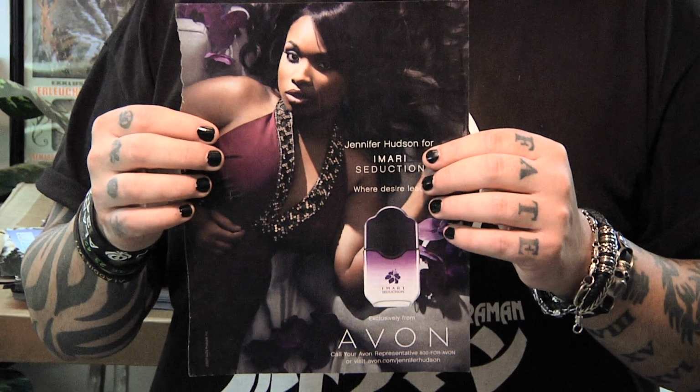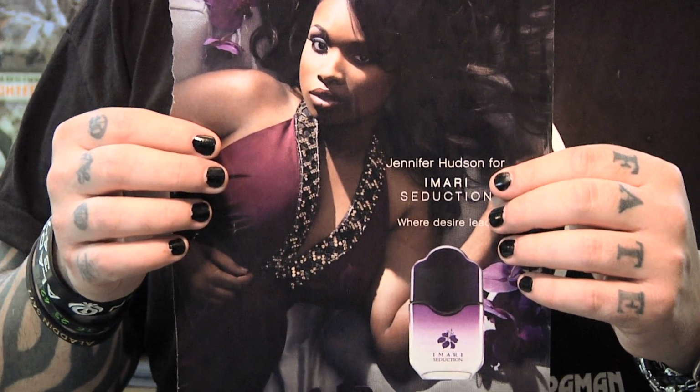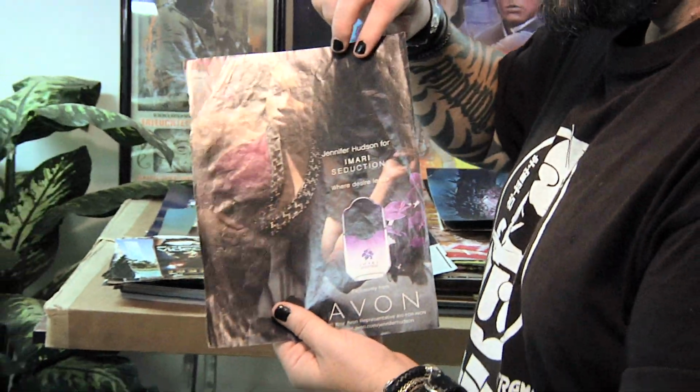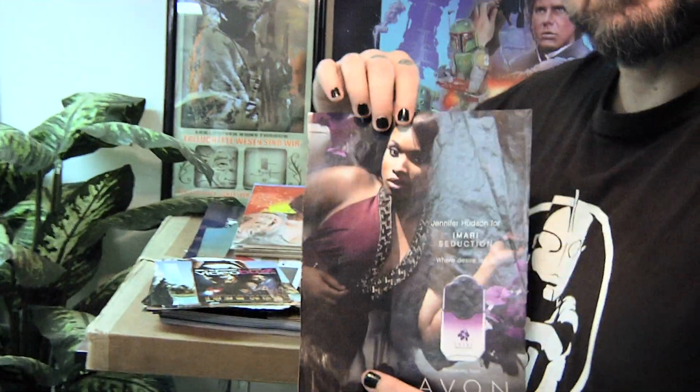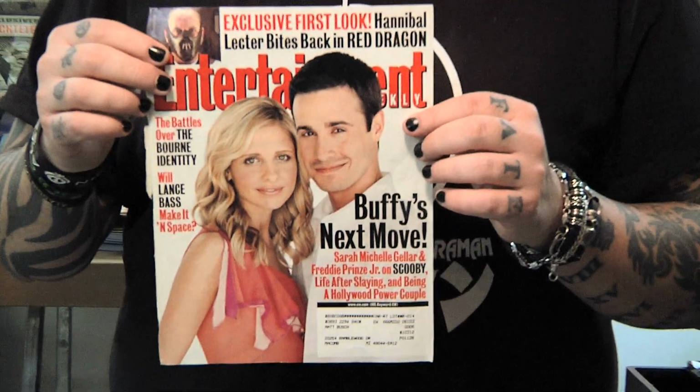All right, I'm going to quiz you, James. Is this good lighting or bad lighting on Jennifer Hudson? I'd like to say good lighting. It is good lighting. It's very good lighting, and you can clearly see the dramatic shadows. You can see the hard edges and the soft edges. Very good.